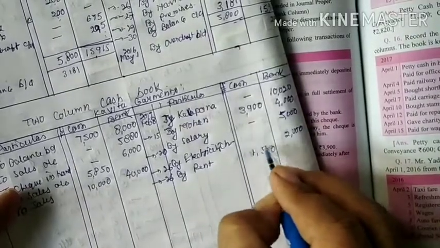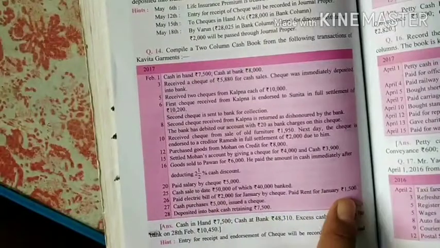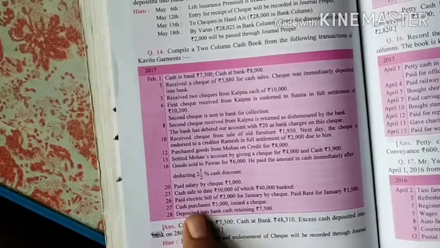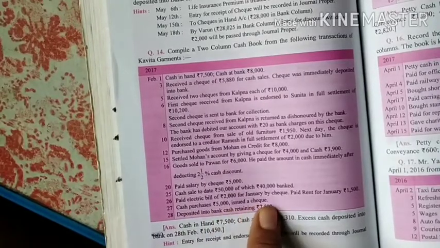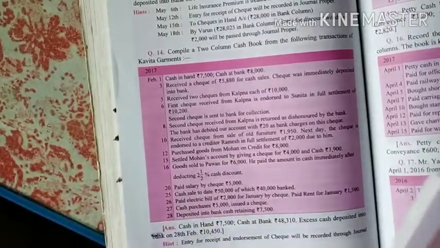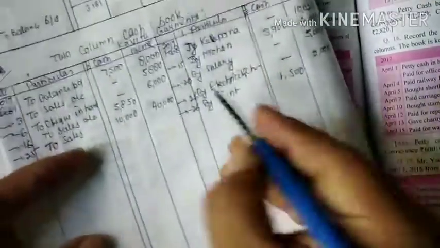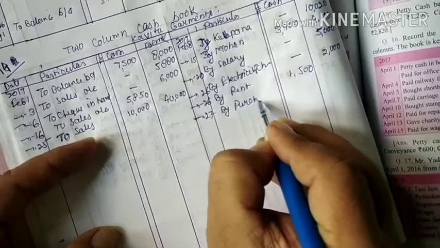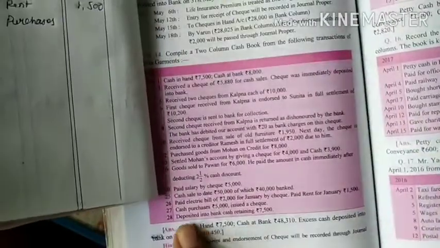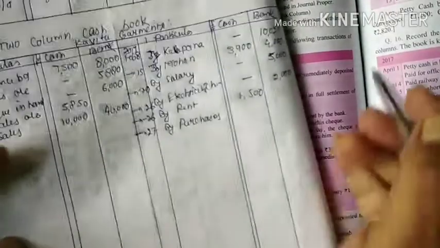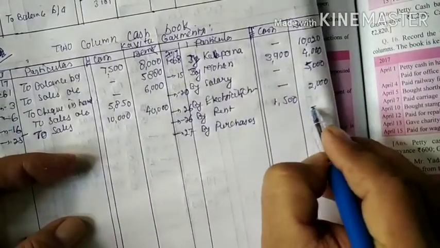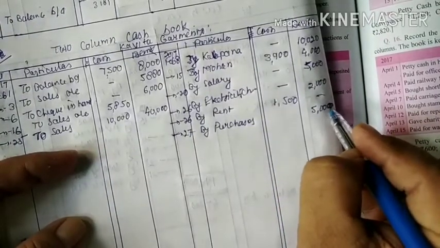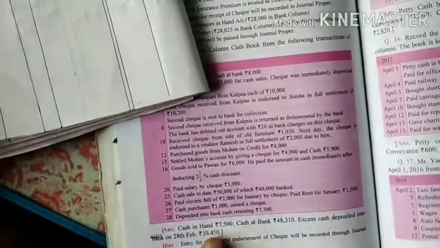Okay, then comes cash purchases of 5,000, issued a check. So it is reduced from the bank. So on the 27th, by purchases, how much? 5,000 rupees. We'll show it here.